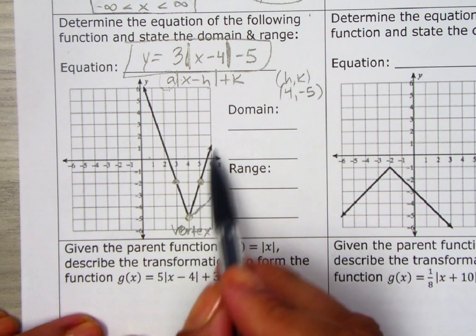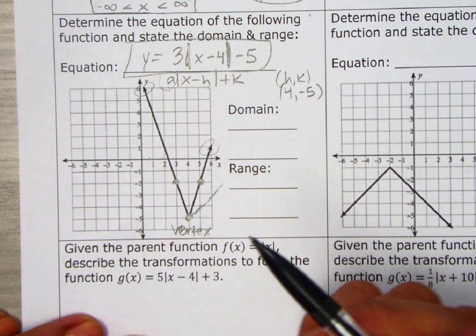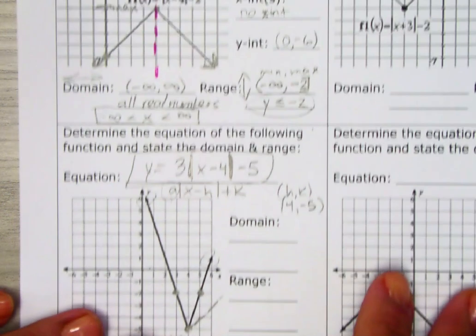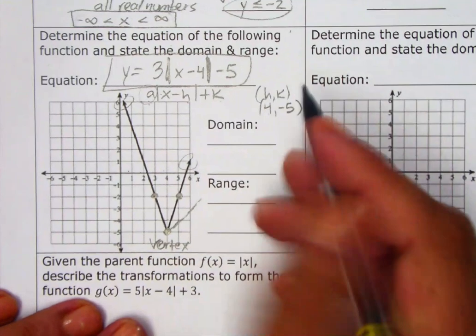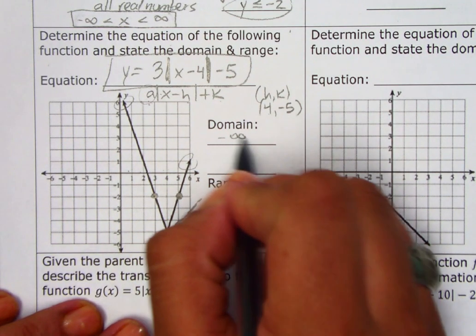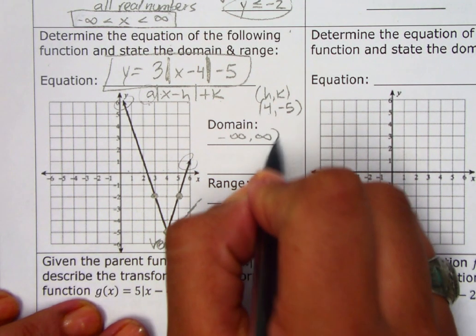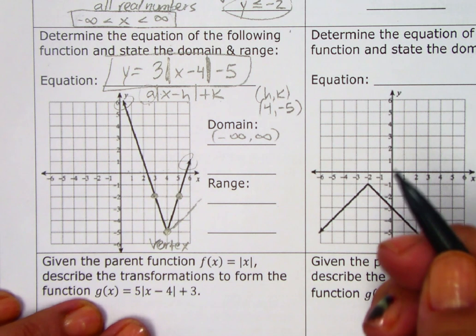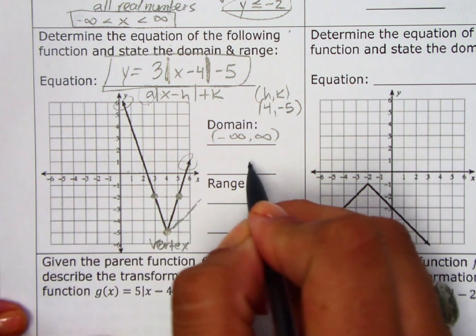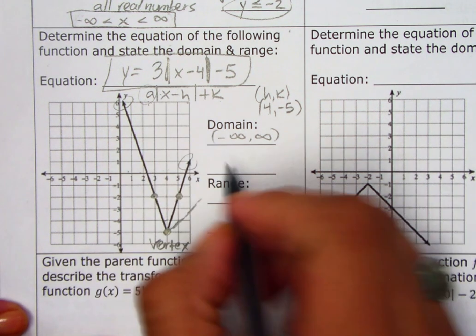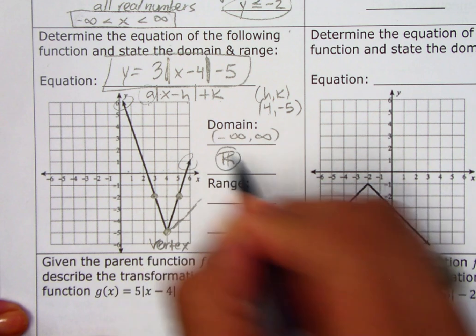As far as the domain goes, we have arrows on the ends. So again, just like the example above, left and right, this is going forever. So negative infinity, positive infinity, parentheses on the sides, because it's never stopping. And then we can also write R for all real numbers.